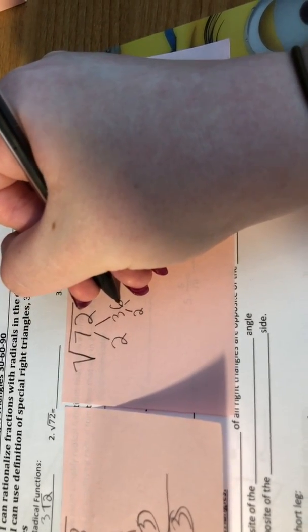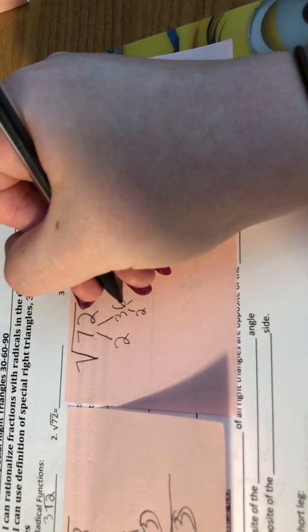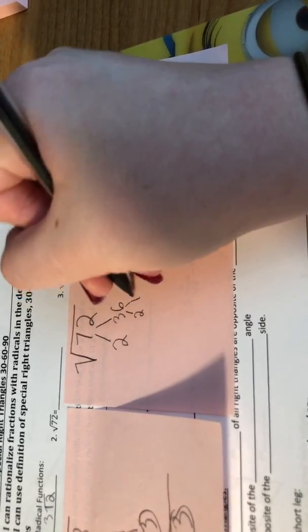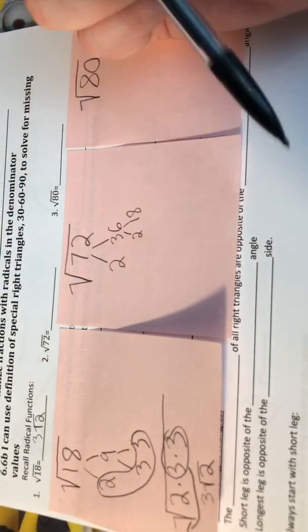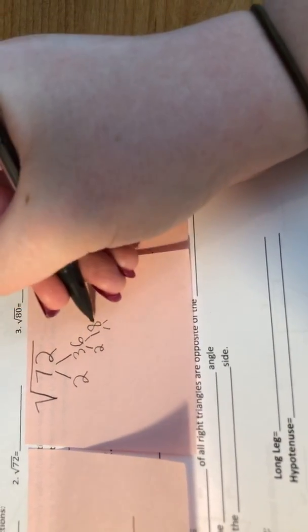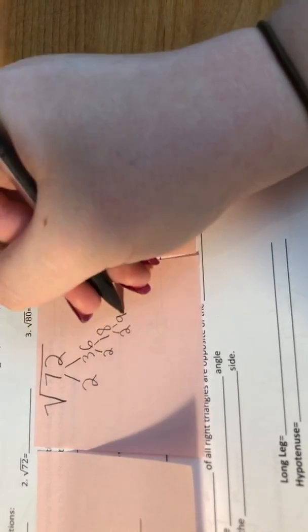2 can't be broken up anymore. 36 can. So 36 I can break up again using this simple one. It ends with a 6, so I know it's even. 2 times 18. And then we're using the same kind of numbers that we used in the first one. For 18, I know it ends with an 8, so I know 2 goes into it. So 2 times 9 gives me 18. And 3 times 3 gives me 9.